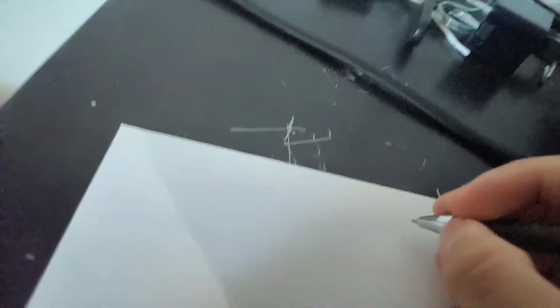Okay, I'm going to show you how to use the standard algorithm for 2 times 2 multiplication.